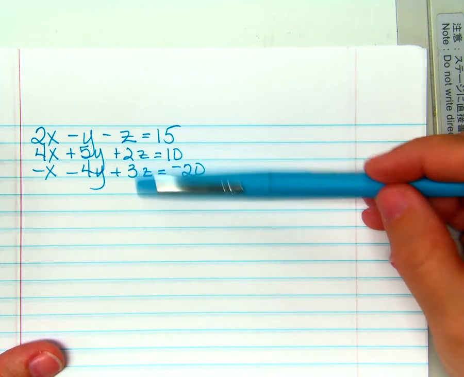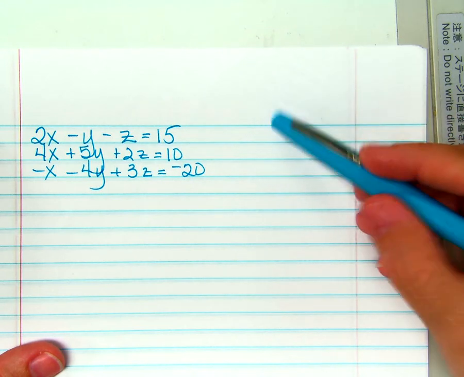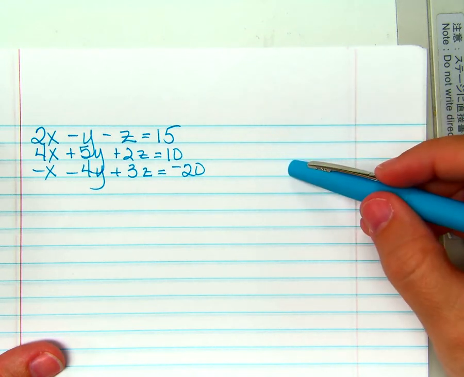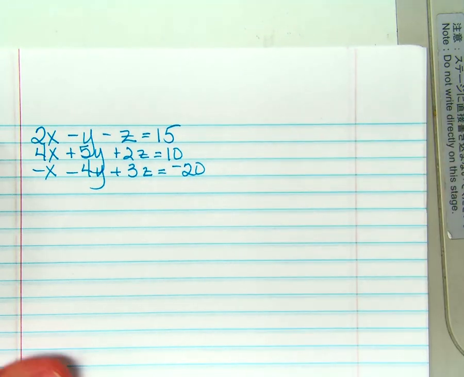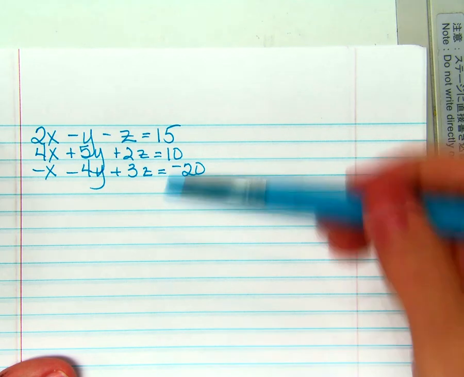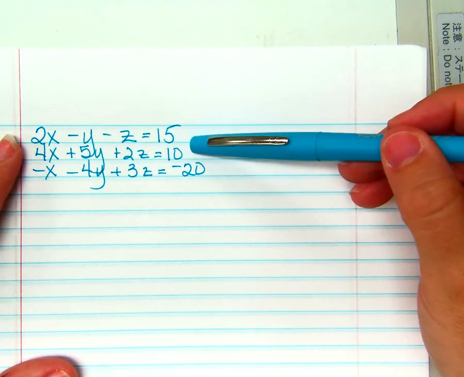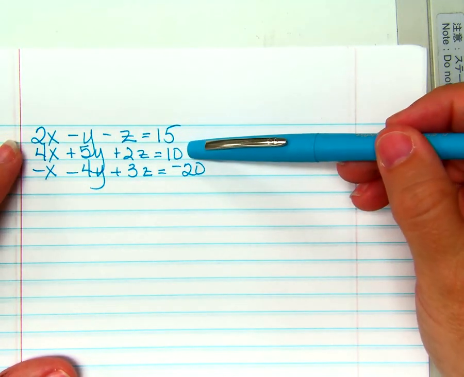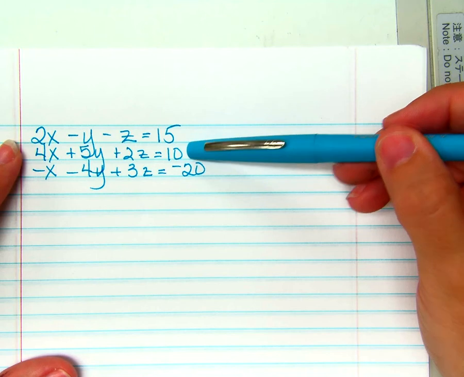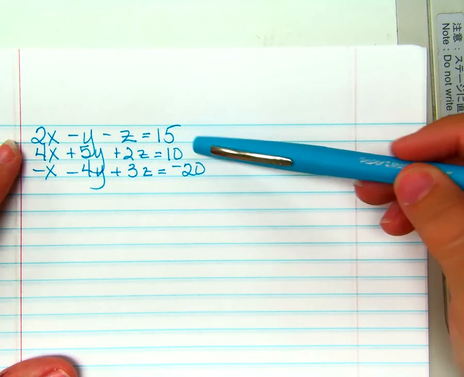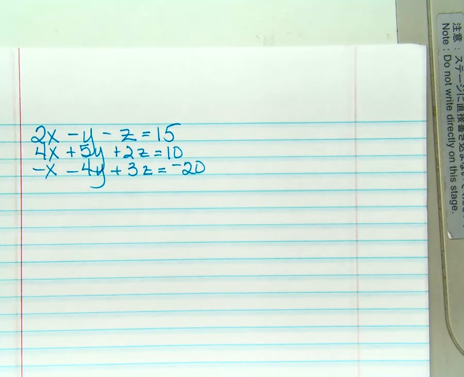Could we eliminate the z's also? Could that have been our first choice, to eliminate the z's? If we did, how would we eliminate the z's? Multiply the top one by 2 and add it to the middle one. And then in a separate step, multiply the top one by 3 and add it to the bottom one. Does that make sense? So we've talked about what to do for each variable.